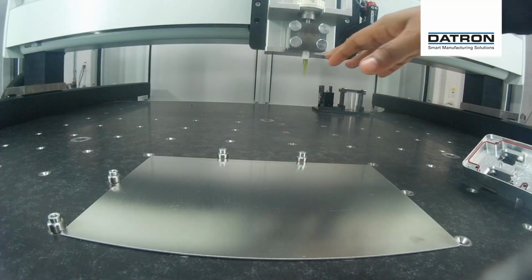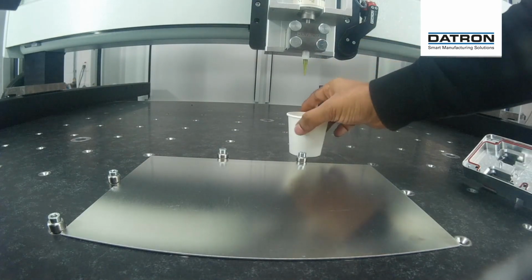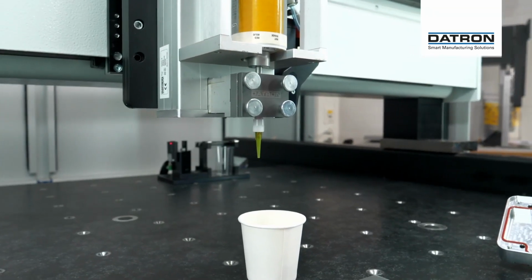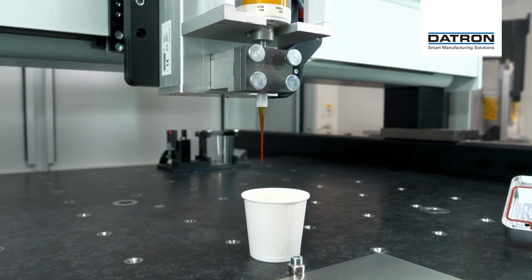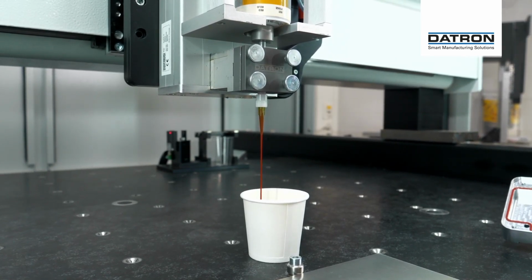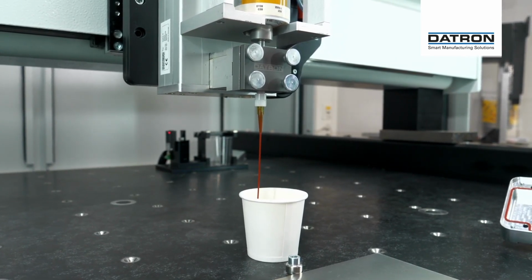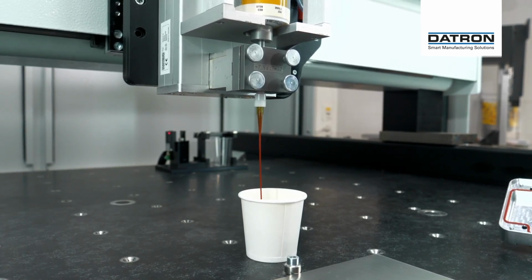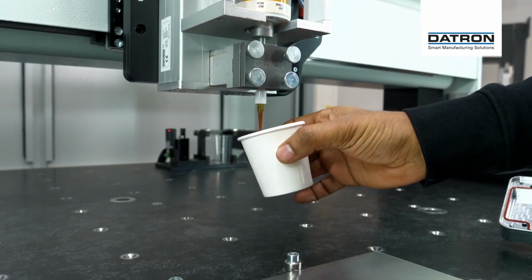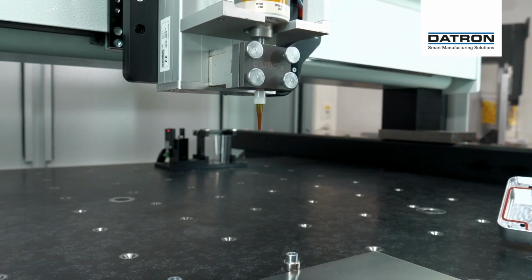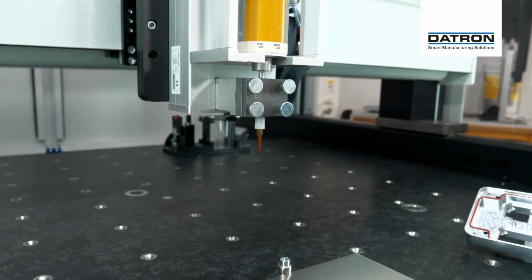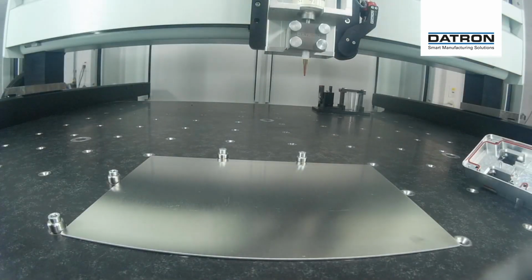We need to fill up the material. So we just purge material and let a little bit of material out so that all air bubbles are out of the needle or out of the system. So we'll just switch off and clean up the needle. Now the machine is ready to start. So I will now run the contour of the electronic housing.